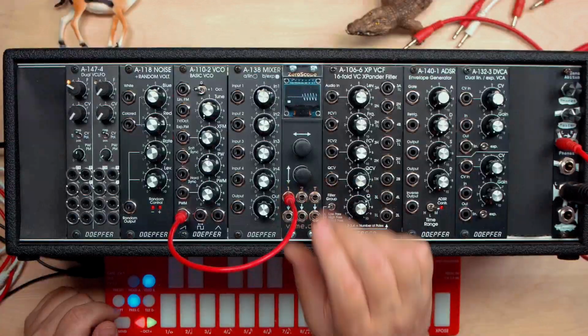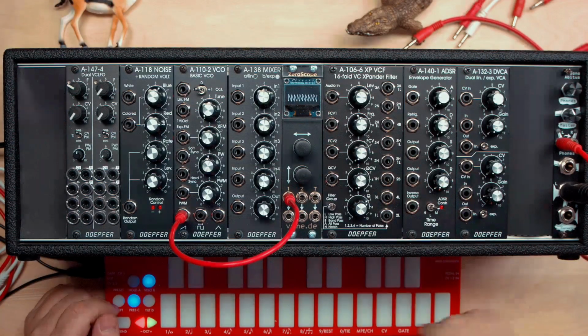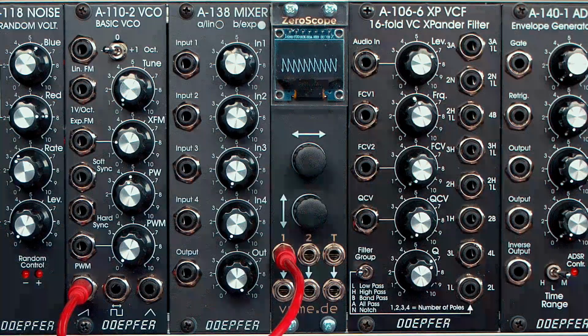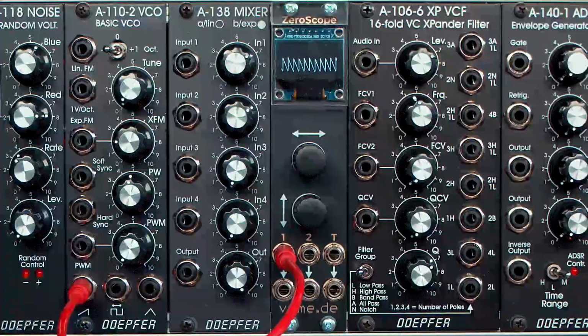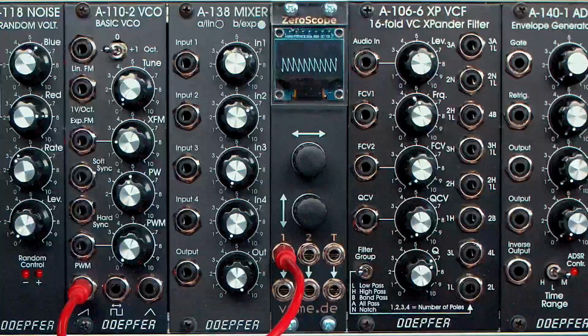First off, we have a waveform called sawtooth. And when we look at it, I think you can see why it's called sawtooth. Because it basically looks like the edge of a saw. So let's have a listen to it.